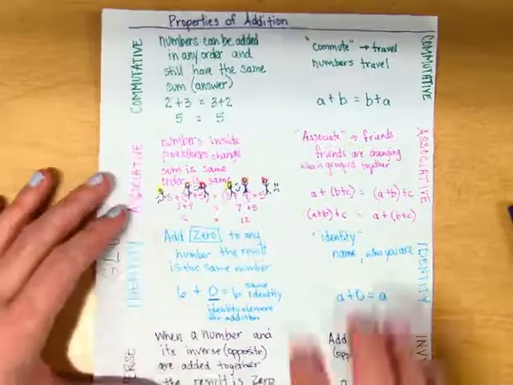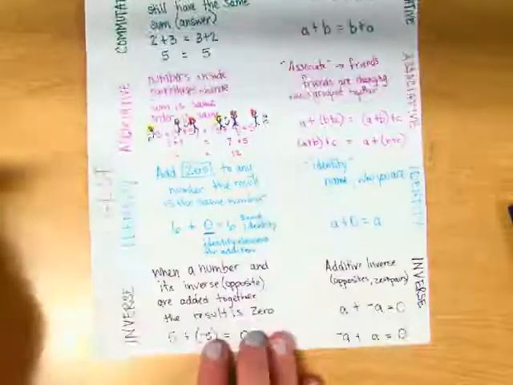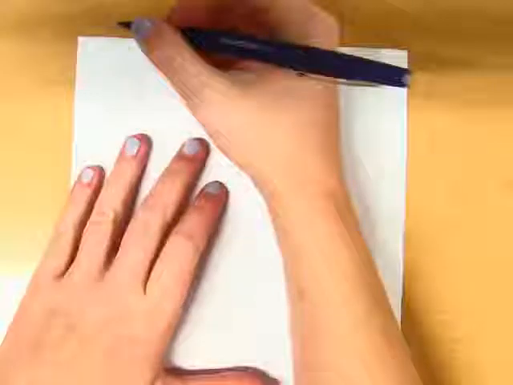So we finished here with the properties of addition on the front. We're going to flip this over. We're going to write properties of multiplication on the back.